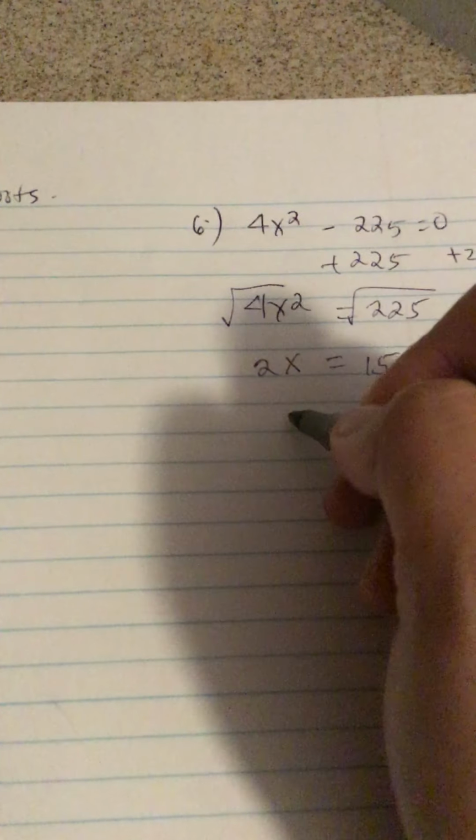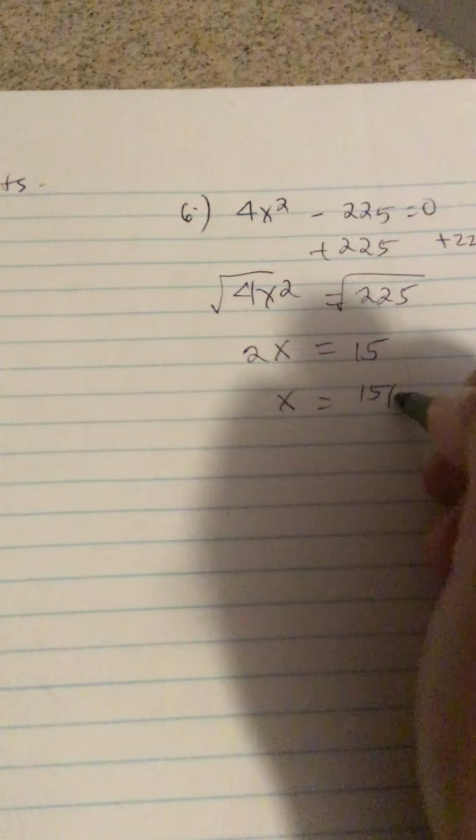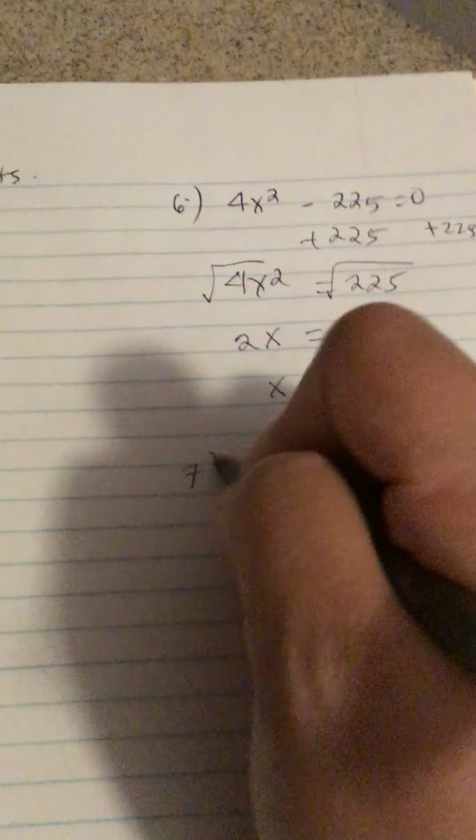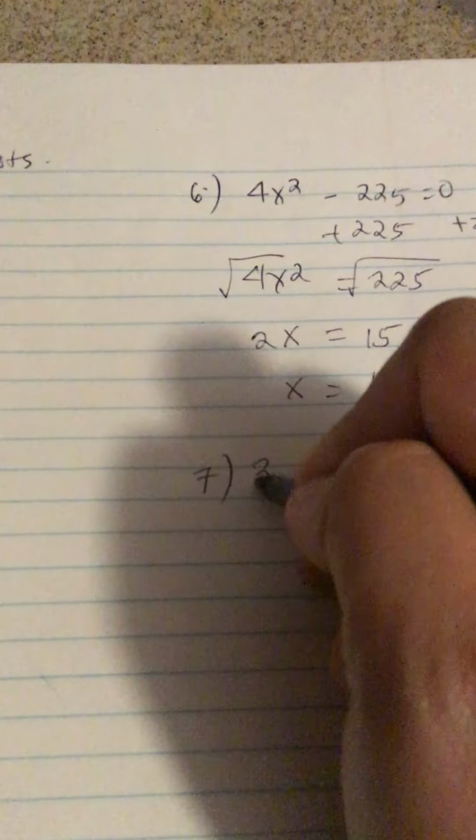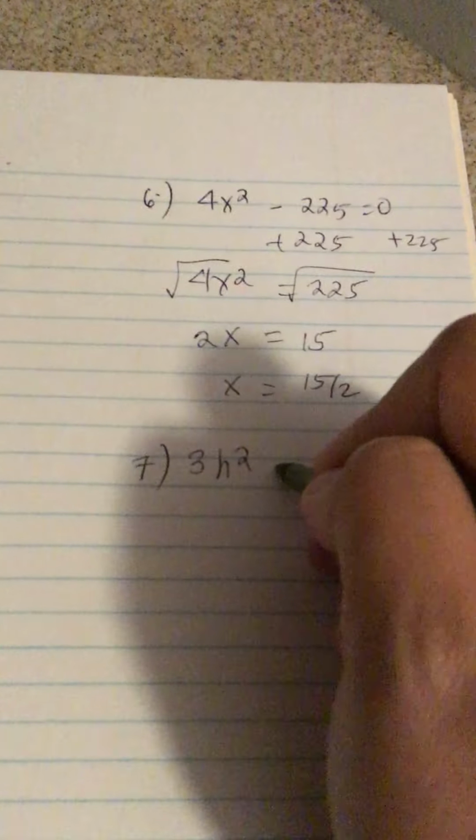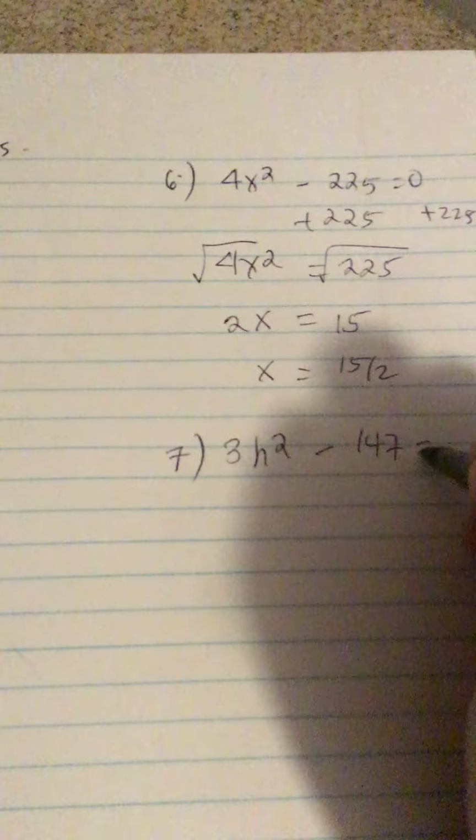So, now we solve for x. x is equal to 15 over 2. So, meron tayong 3h squared minus 147 is equal to 0.